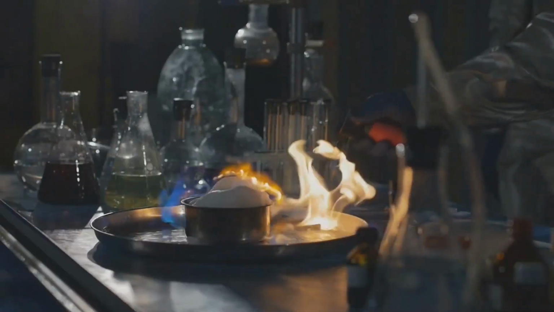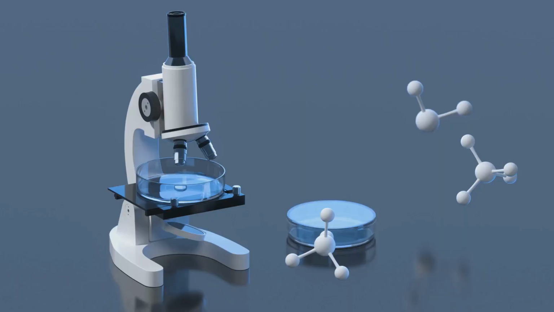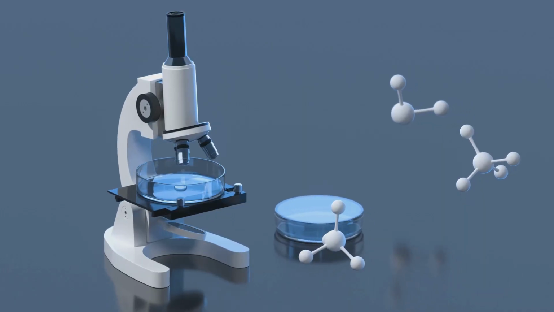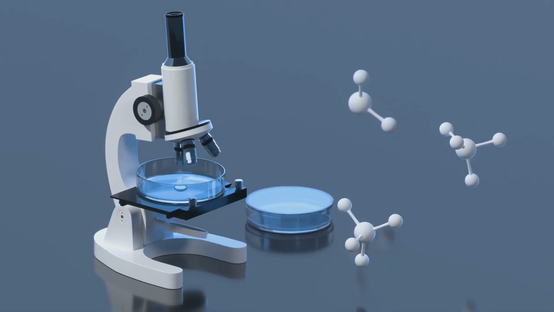Inside the cell, a vast number of chemical reactions are constantly occurring, collectively known as metabolism. These reactions would happen far too slowly on their own to sustain life. To speed them up, the body uses biological catalysts called enzymes. Enzymes are magnificent protein molecules that increase the rate of a chemical reaction without being used up in the process.